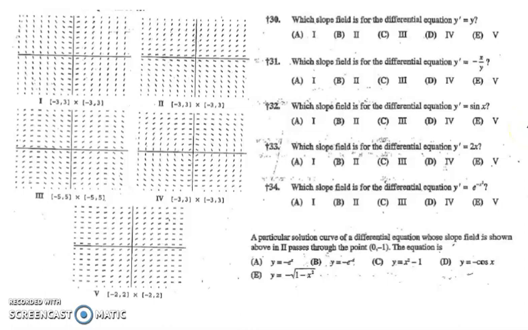All right, for this group of questions, we're dealing with slope fields, and it's kind of like slope field matching, because each of these questions, 30 through 34, wants us to answer which slope field goes with it. So let's do 30 first. This is one that we've seen before.